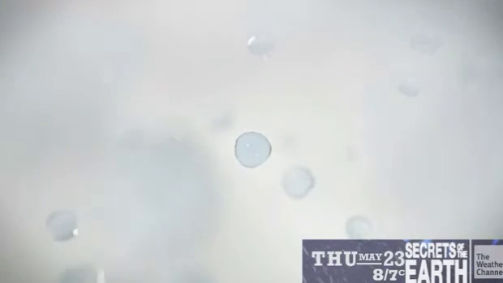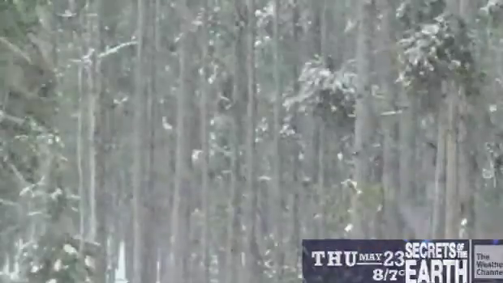Sometimes these spherical drops fall through a thick layer of very cold air and begin a transformation. Rain droplets will freeze as they pass through that layer. And that's how you can end up with what we call sleet, which is sort of a mushy mix of frozen precipitation and water droplets.